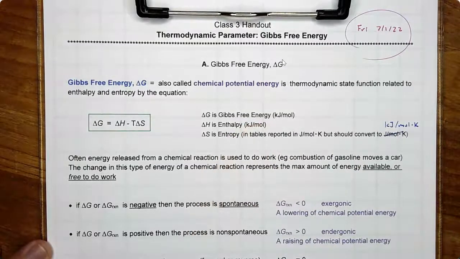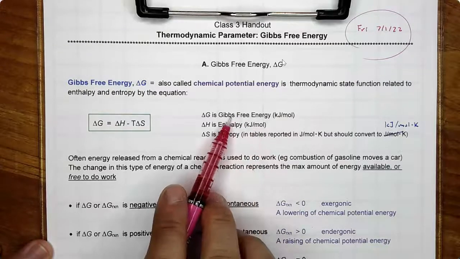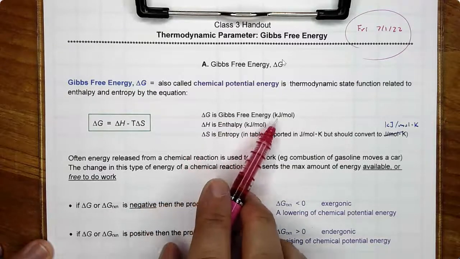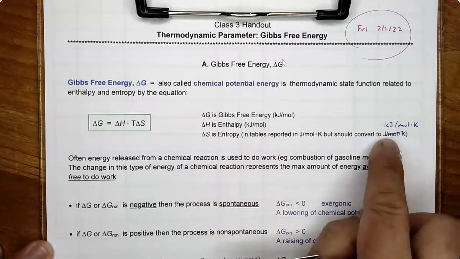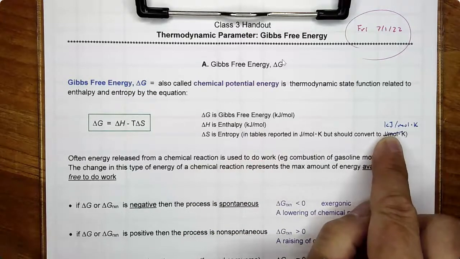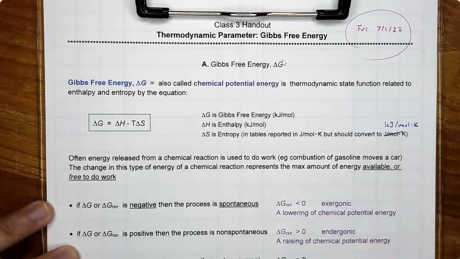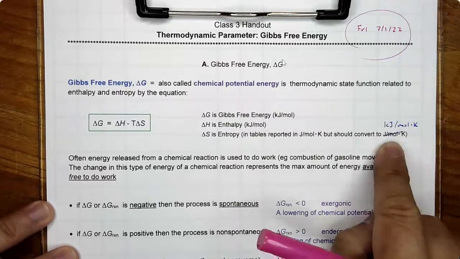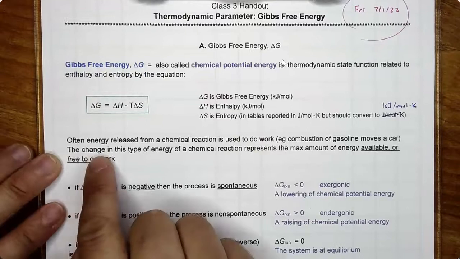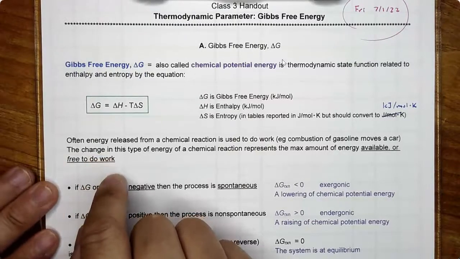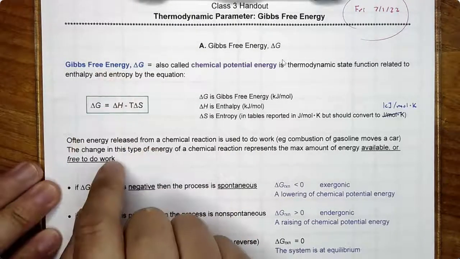Or vice versa, you could convert delta G and delta H into joules per mole. So please make that correction. Great, like the first 2 minutes and there's already an error. Make that correction, please.